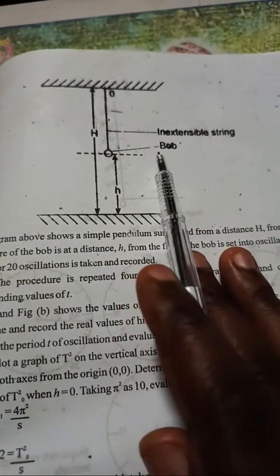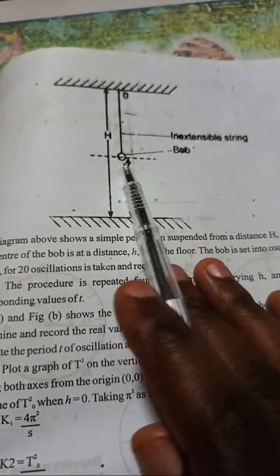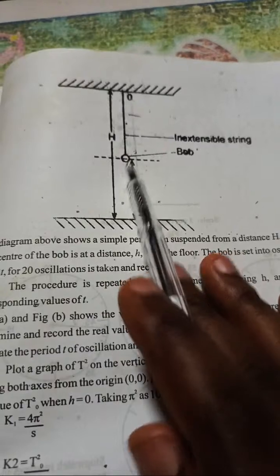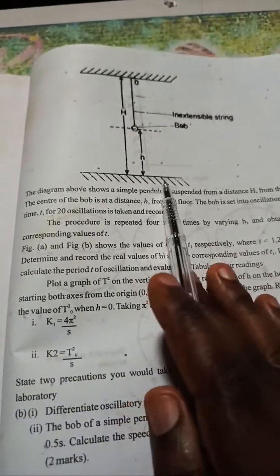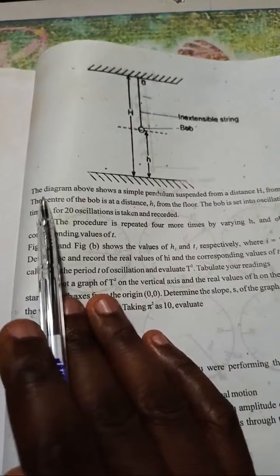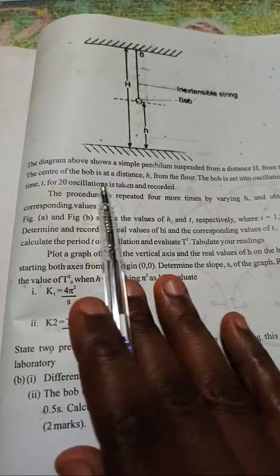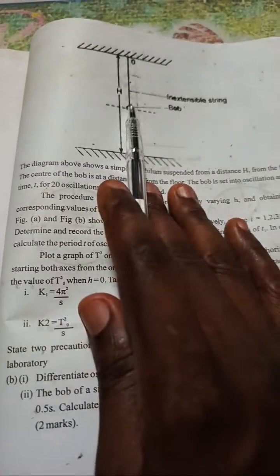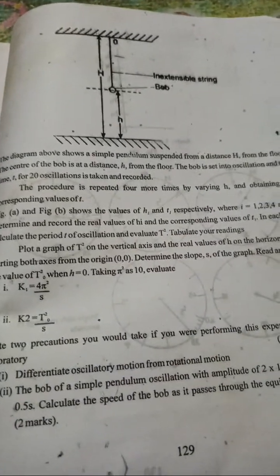And if you look at it very well, we have the inextensible string. Okay, that's like a string. This is a bulb, and from here to here we have the height of the bulb to the other level here. So for us to know how to perform the experiment on this, you can see they say the diagram above shows a simple pendulum suspended with a distance h. That's the distance from the floor. Okay, the center of the bulb is at a distance h, small letter h, from here to here. That's where we should take the measurement normally, either from the floor or anything.